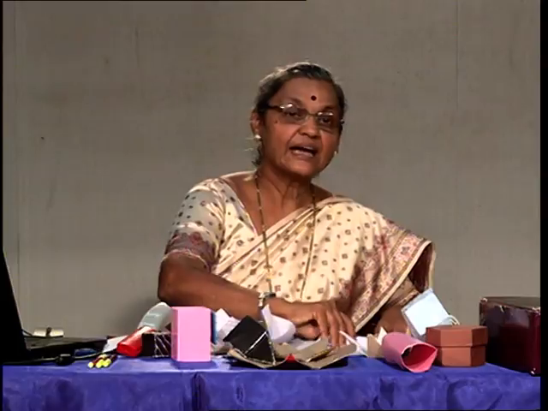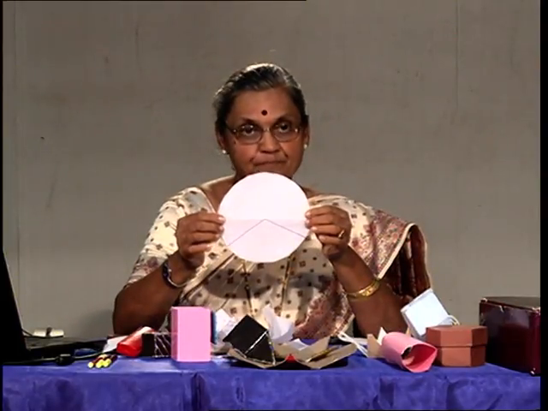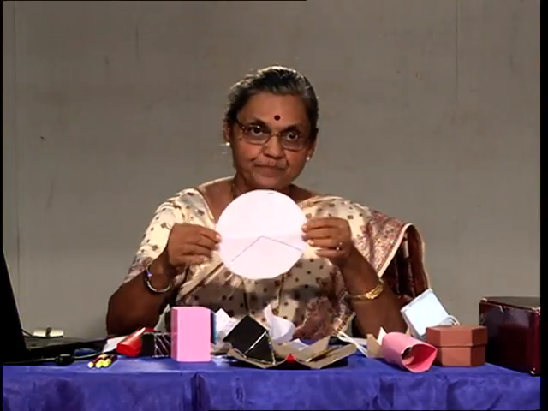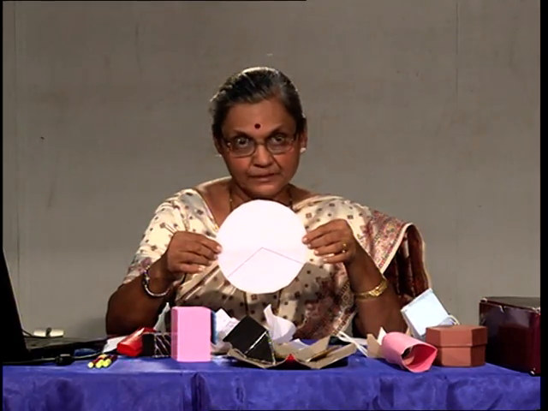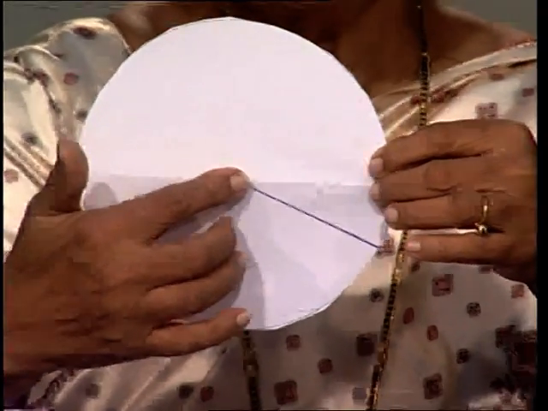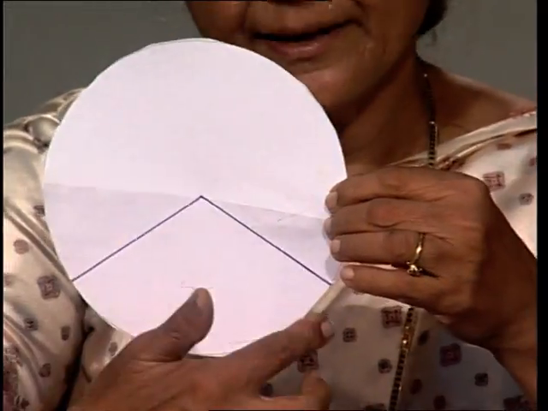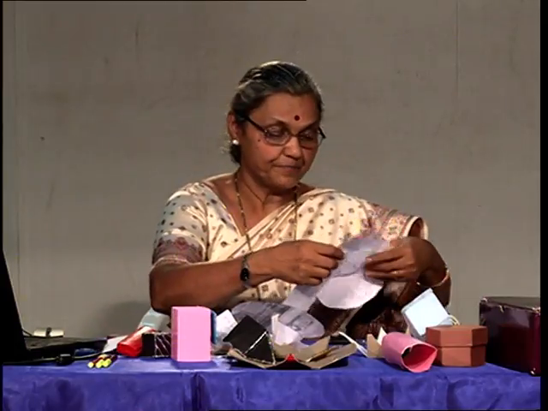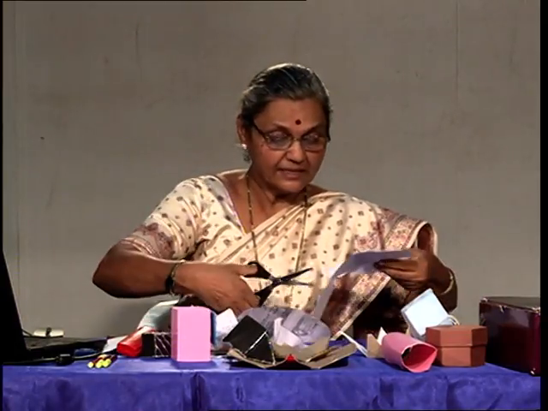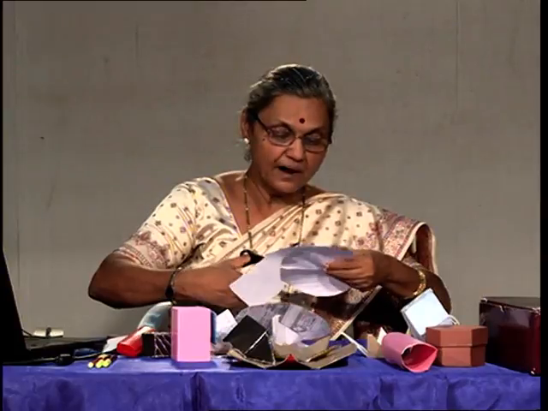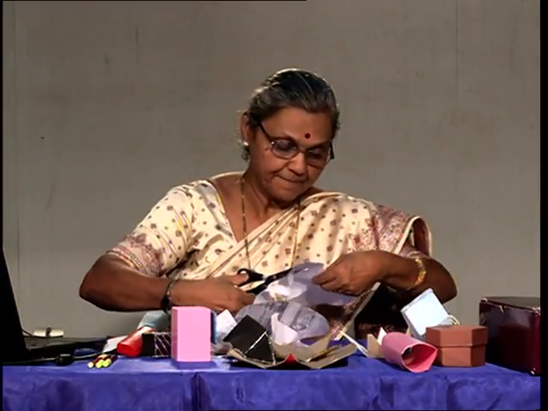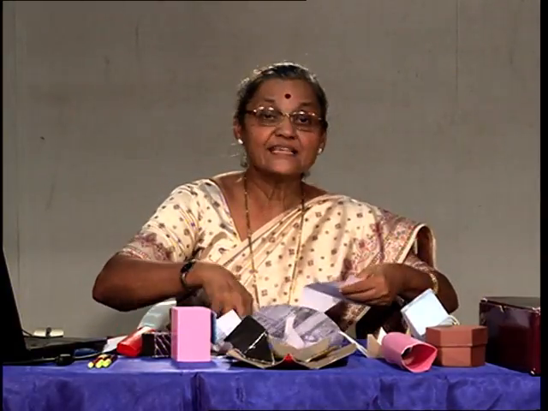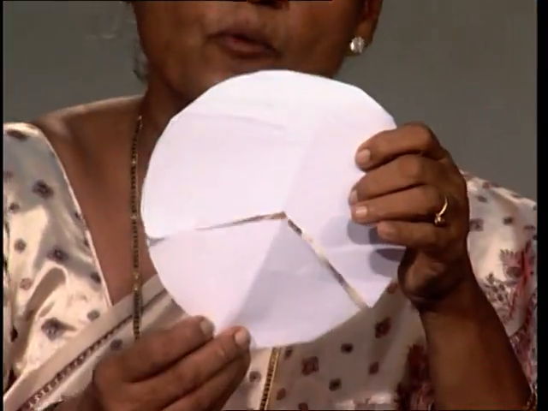For formation of the cone, we can take a circular sheet. In the circle, at the center, we draw two radii. After drawing two radii, if you cut along them, you will get two sectors of one circle.